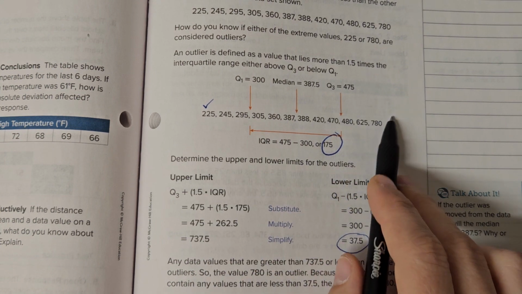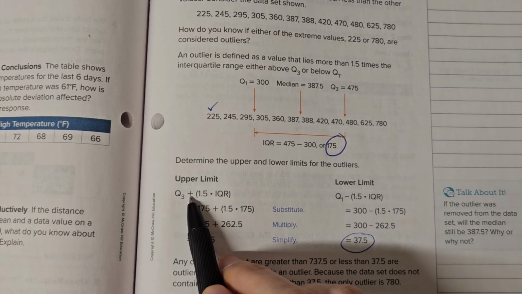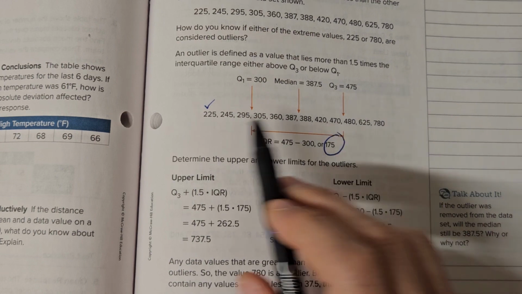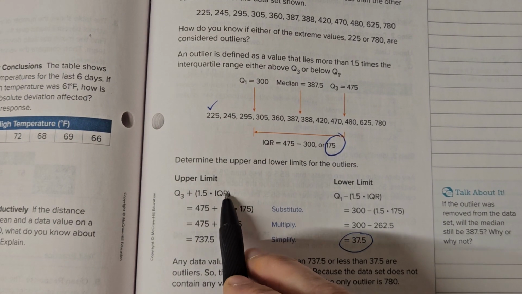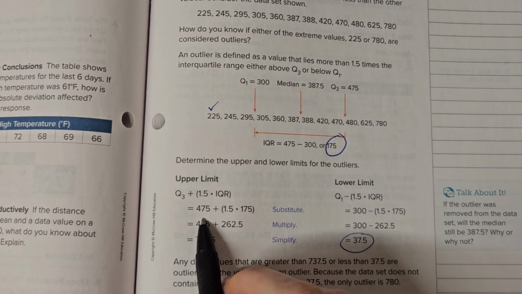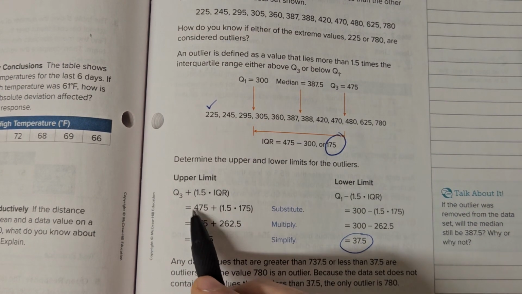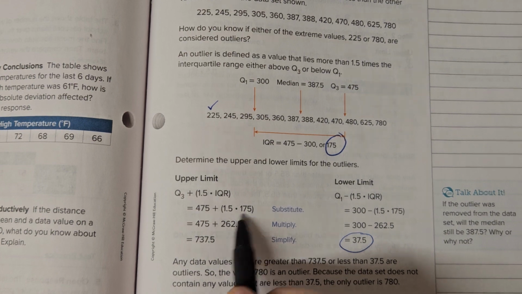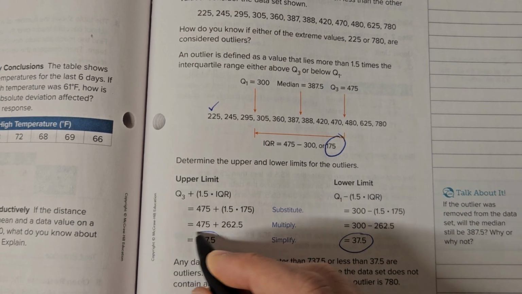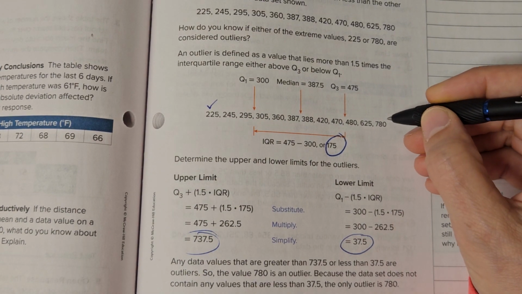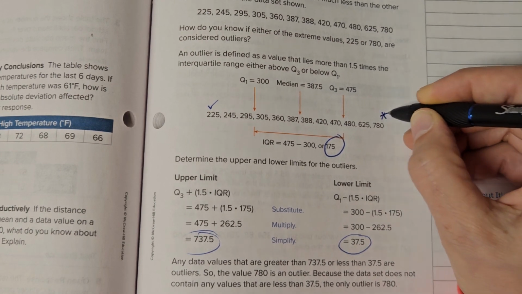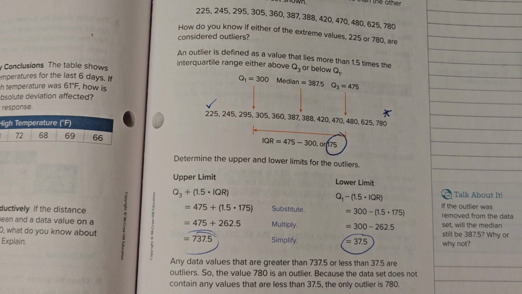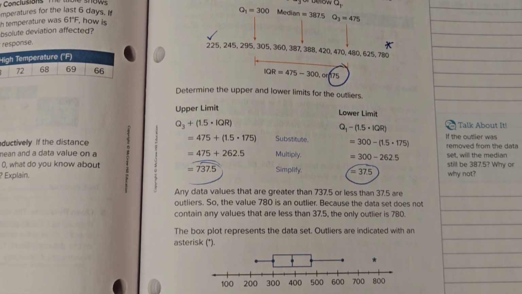And then we'll look at our upper limit. So Q3 plus, because now we're getting bigger instead of getting smaller here, Q3 plus 1.5 times the IQR. The IQR is still 175. Q3 was 475. We said that earlier. Substitute the values of your variables, do your work, and you get 737. Is 780 bigger than 737? It sure is. This is your outlier. I'll tell you what that means here in a moment. First, we got to just know how to find the outlier.